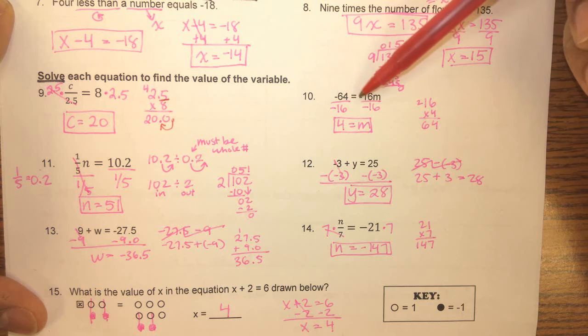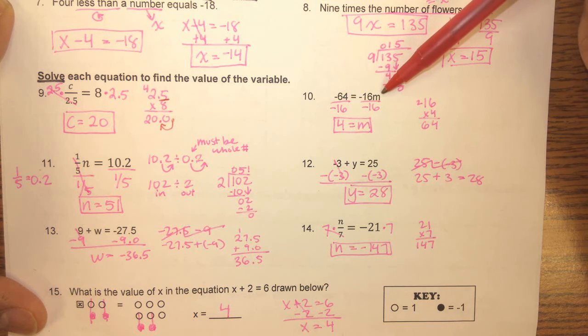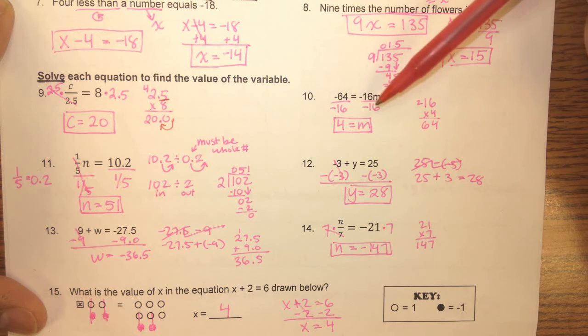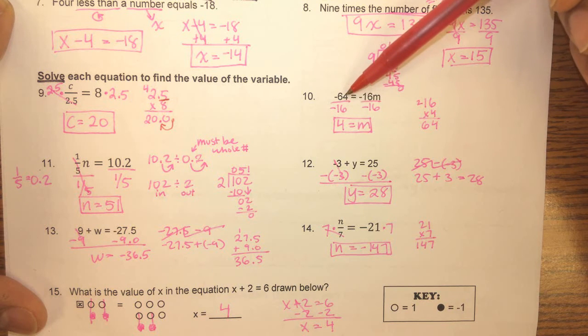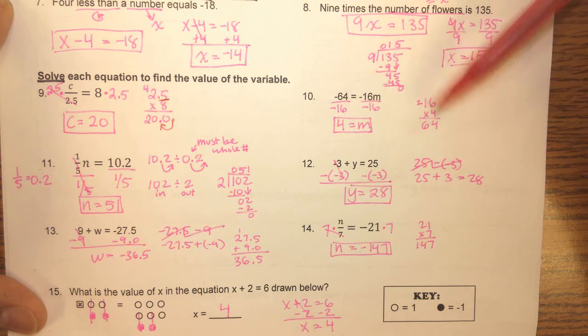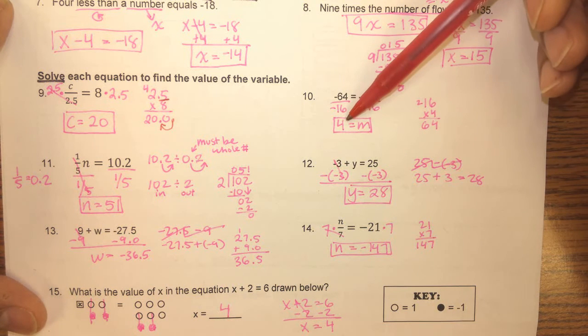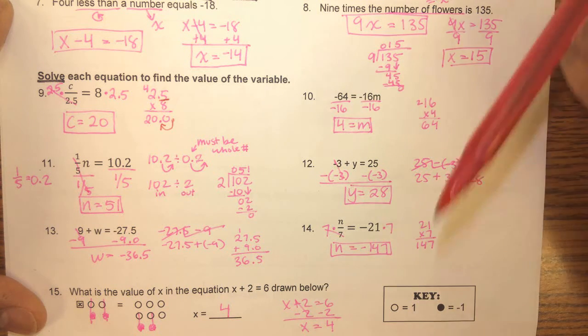Number 10, negative 64 is equal to negative 16 times m. The goal is to get m by itself. Divide both sides by negative 16. When I do the division, I know that 16 times 4 gets me 64. Negative divided by a negative is a positive. Same sign, answer is positive. 4 equals m, or m equals 4.